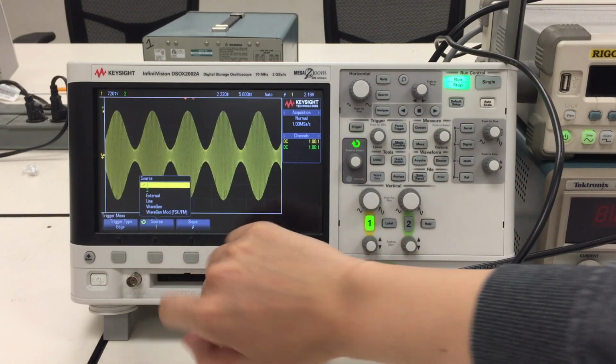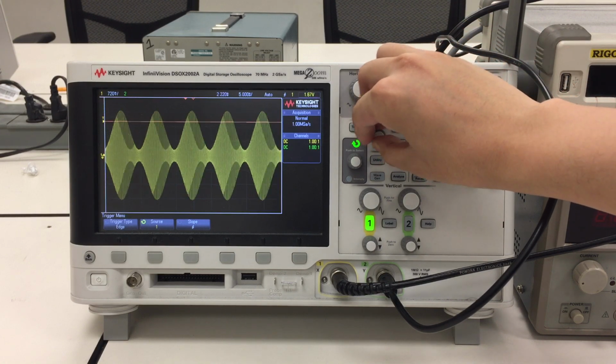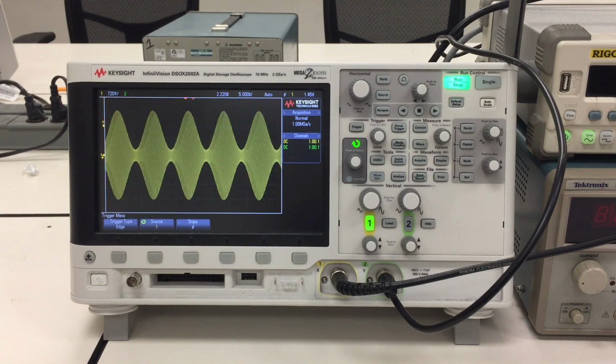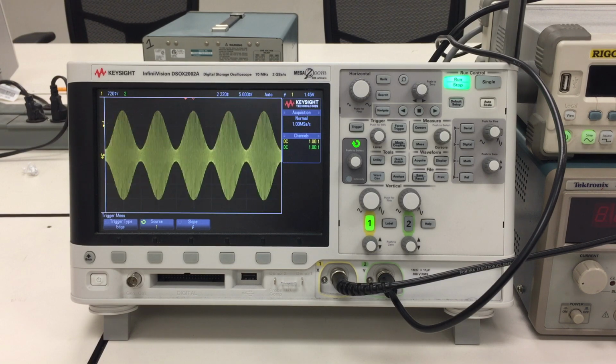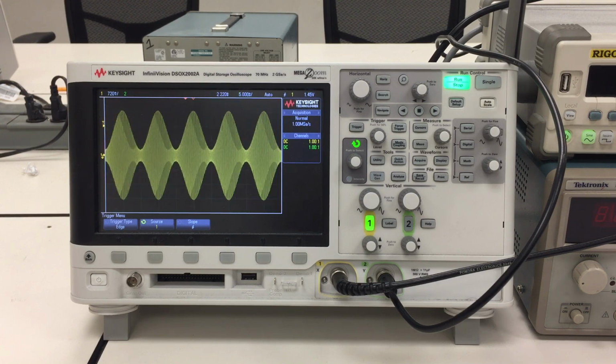So let's see what will happen if I just directly use the fixed threshold trigger. Okay, if I set the trigger level to within the range of that AM signal, you see that the picture is jittery. It's really because there are many legit zero points basically, so the picture is very jittery.